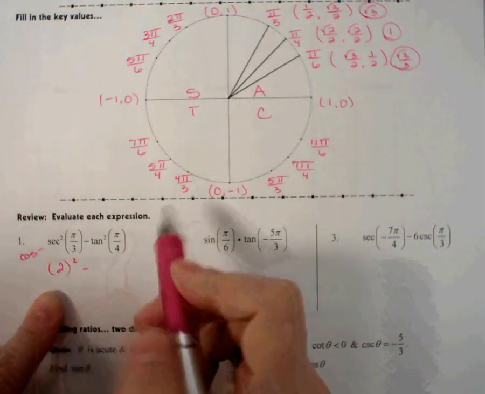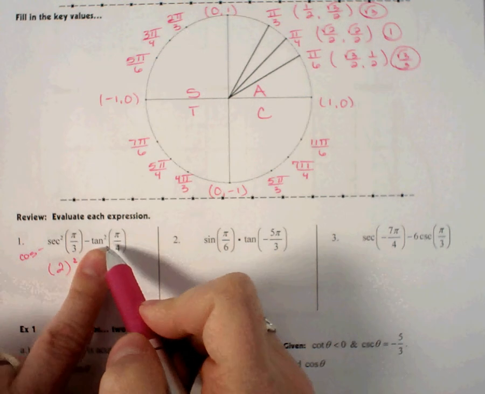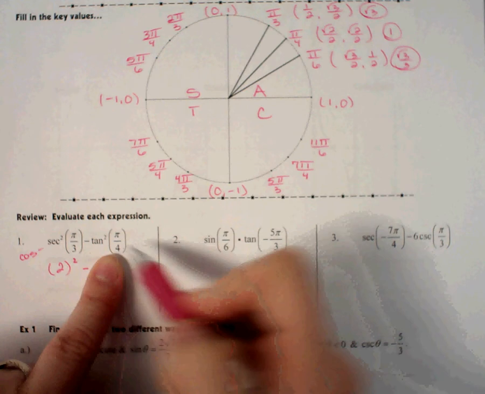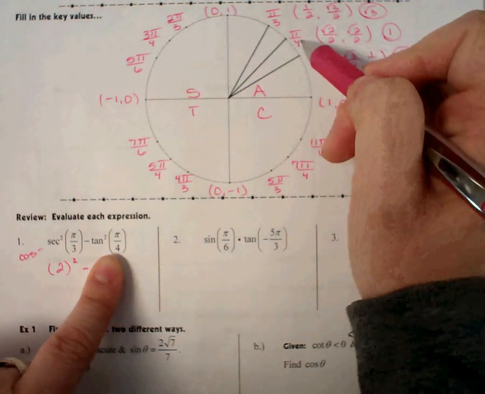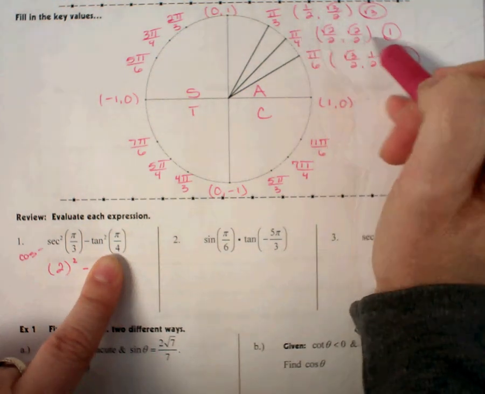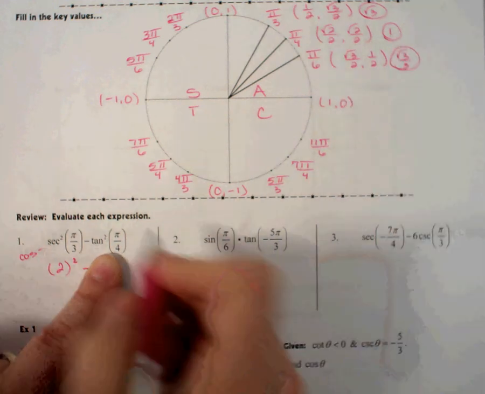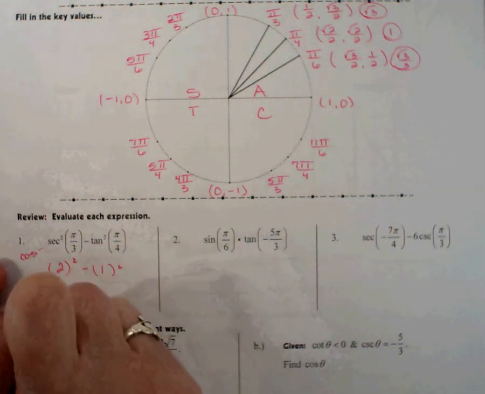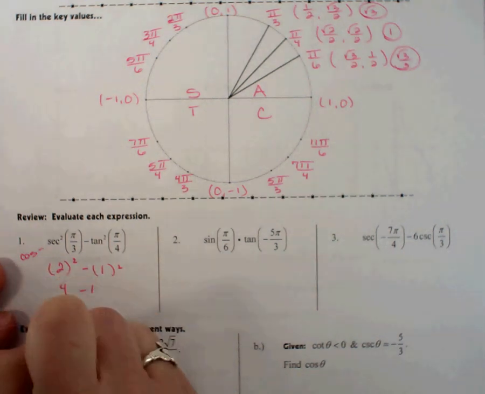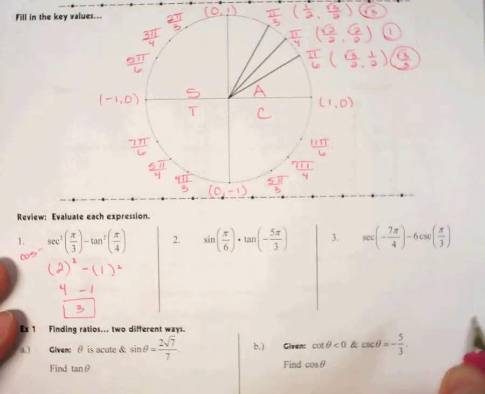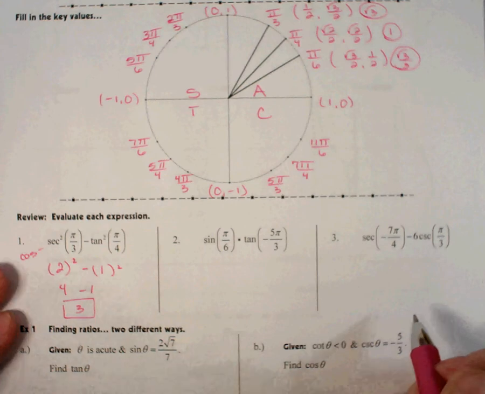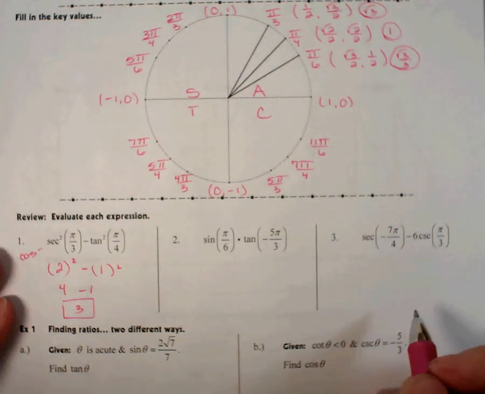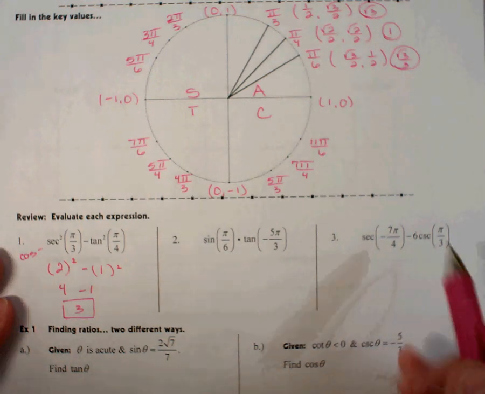I also know that I'm going to do tangent of pi over 4. I know from experience that tangent of pi over 4 is going to be 1. I can come up here to my unit circle, pi over 4. I can see my 1 has been circled, and that's my tangent. So I'm going to do 1 squared. So I have 4 minus 1, or my final answer is 3. So you can see we didn't do anything different in these problems than we did last class. We're just adding a couple extra steps and combining questions.